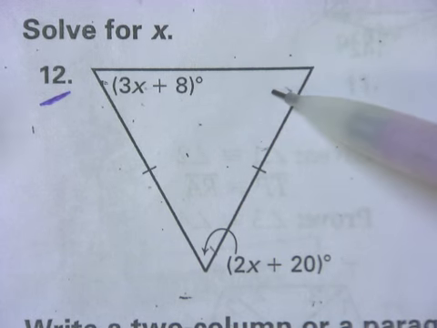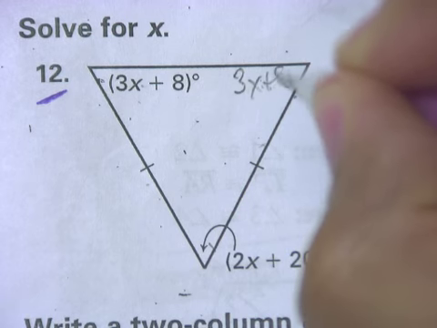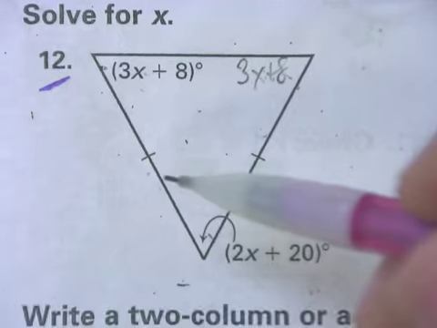Question number 12, they want us to solve for x. They tell me that this is an isosceles triangle. So this is my vertex angle. These are my two base angles. And we should all know by now that base angles are, if you guess congruent, you are correct. So this angle here is also going to be equal to 3x plus 8. And if I add them all together, they should equal 180 degrees.